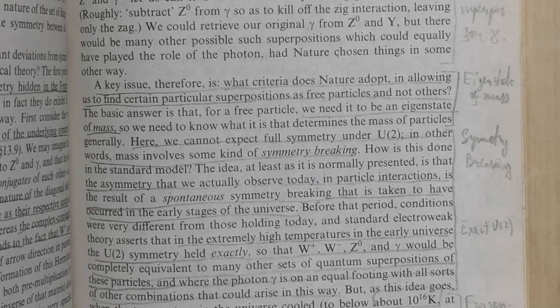And the idea here is that the asymmetry that we actually observe today in particle interactions is the result of a spontaneous symmetry breaking that is taken to have occurred in the early stages of the universe.